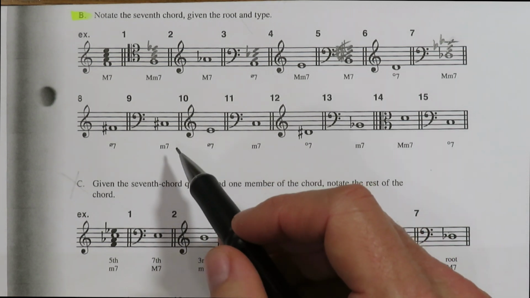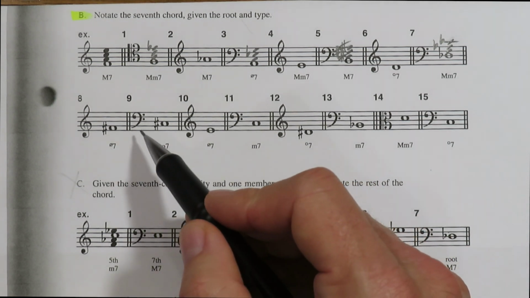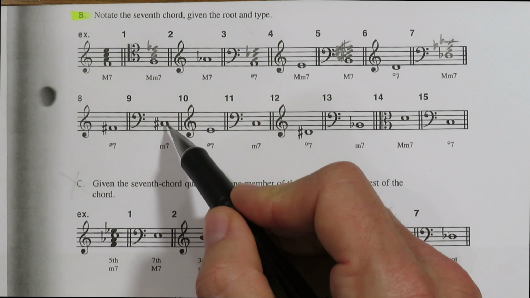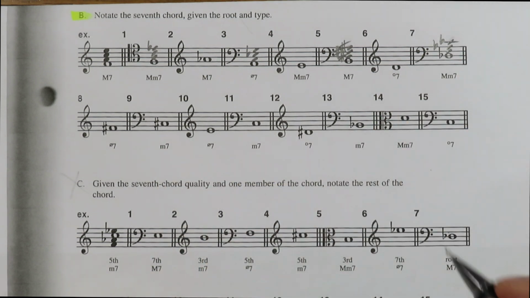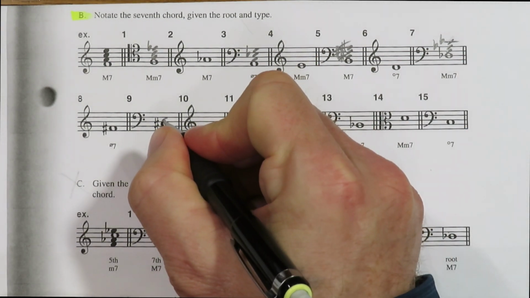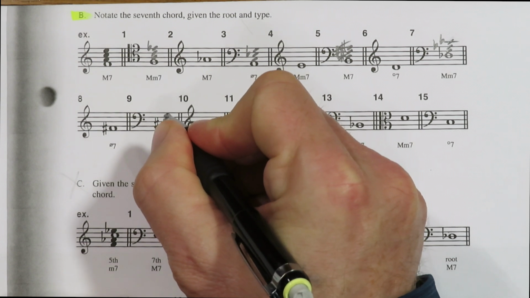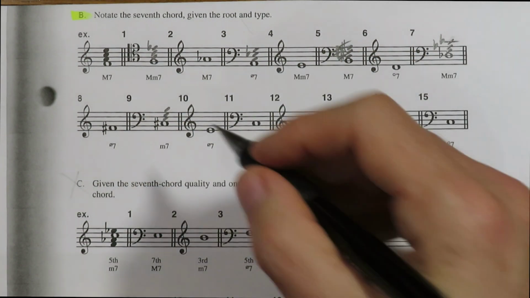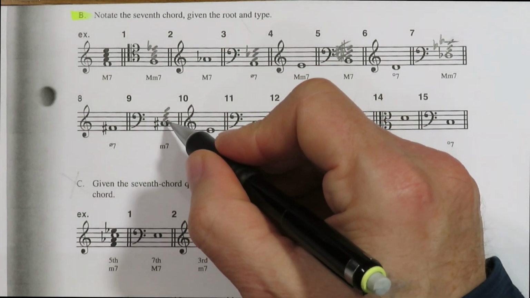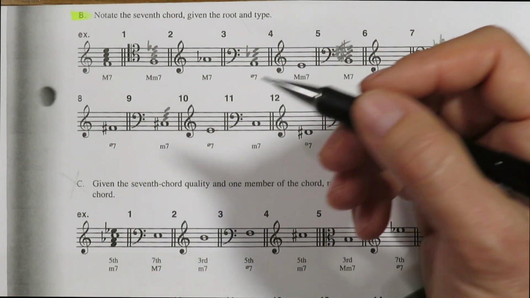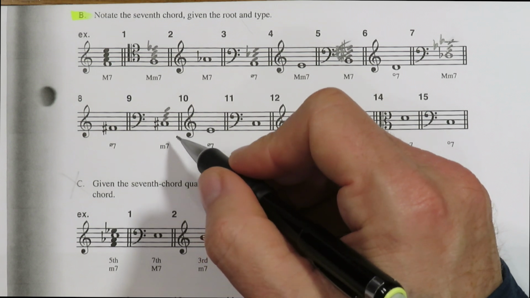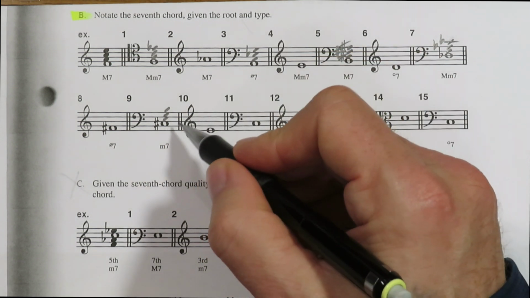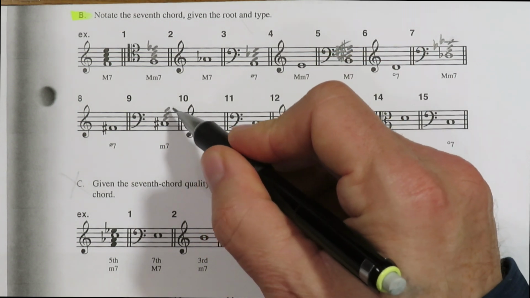Now, number 9, C sharp, minor seventh. I'll stack it up. Okay, so we've got C sharp, E, G, B. Now we want a minor seventh, so we're going to want a minor triad with a minor seventh on top.